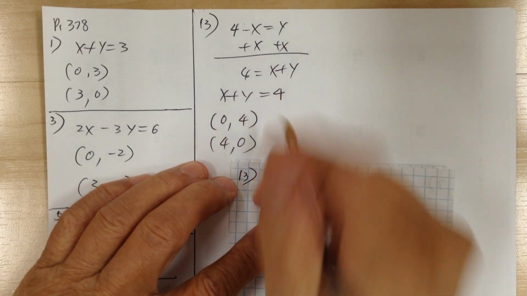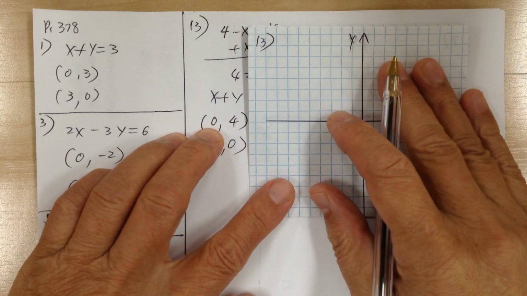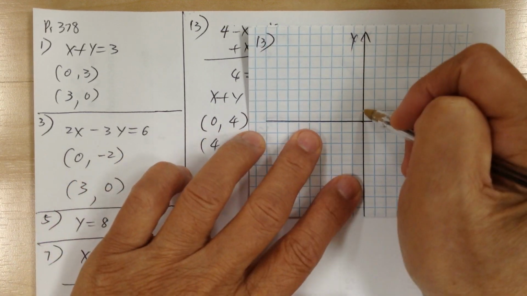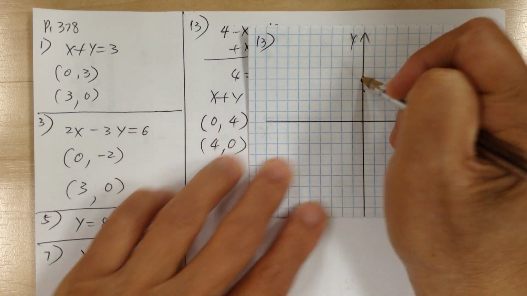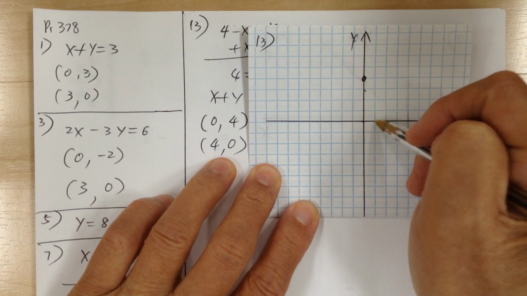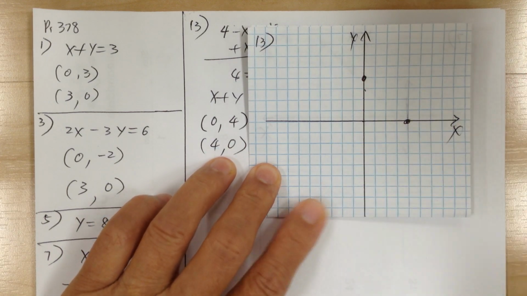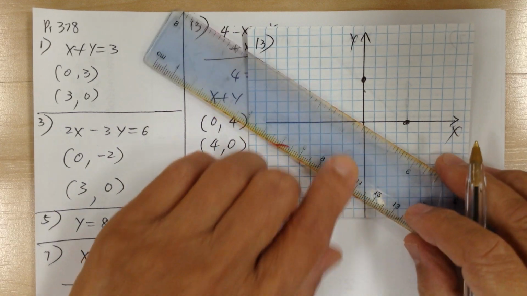So this point is 0, 4. So 0, 4: 1, 2, 3, 4. And you've got 4, 0. So 1, 2, 3, 4, 4, 0. And you connect the two dots.